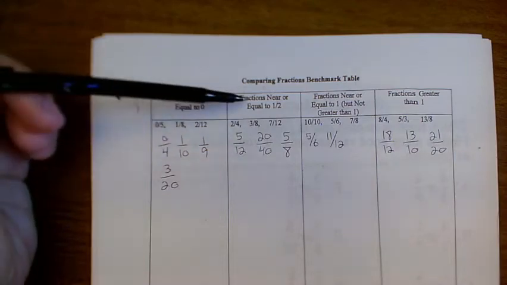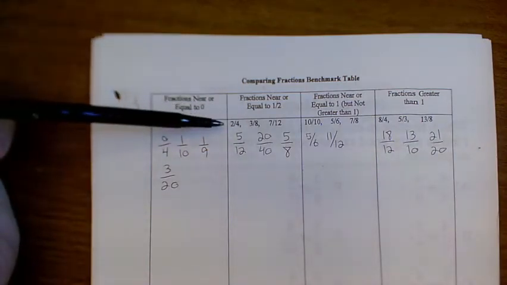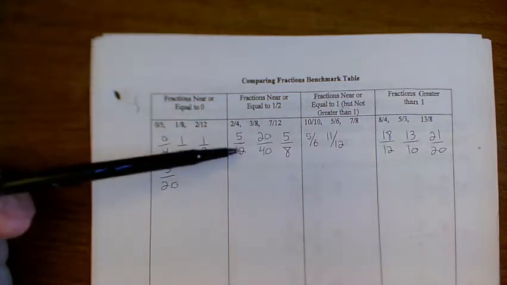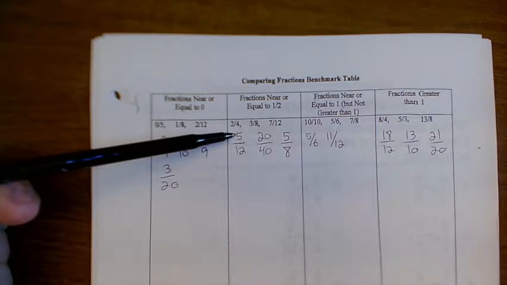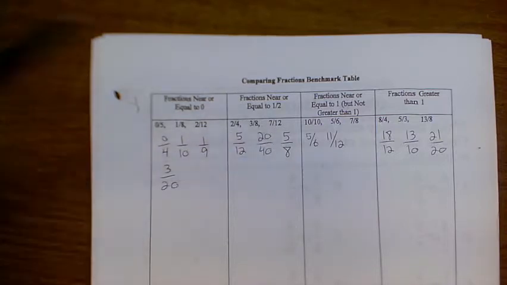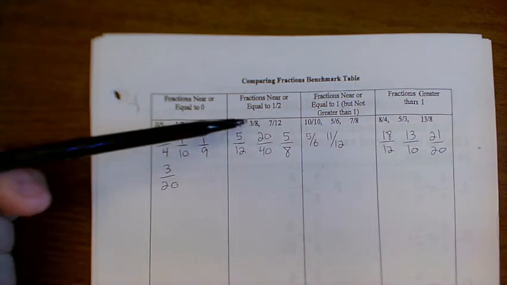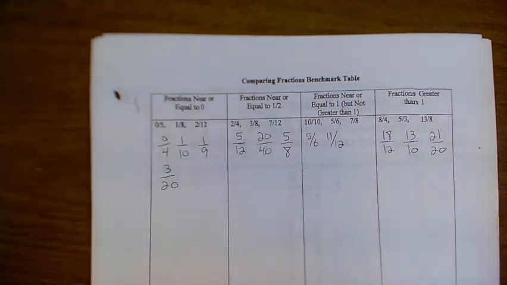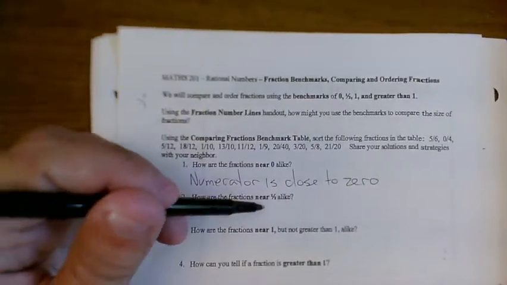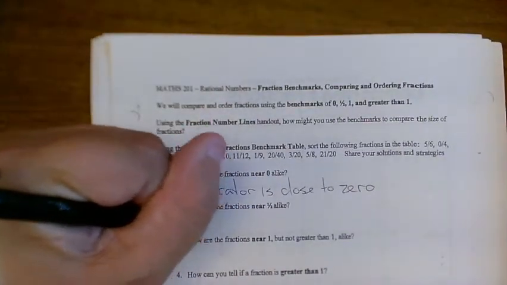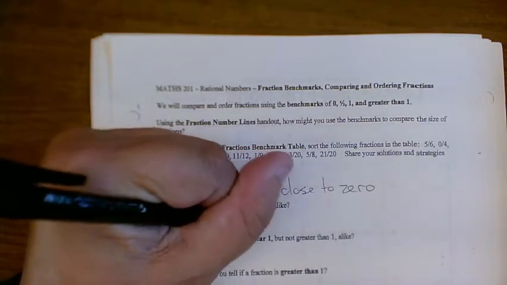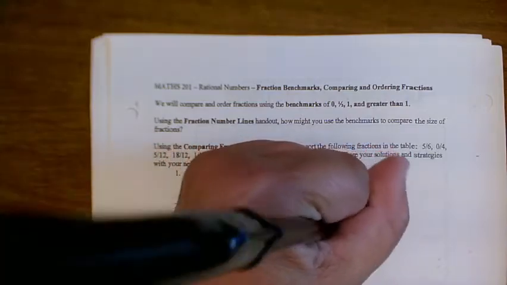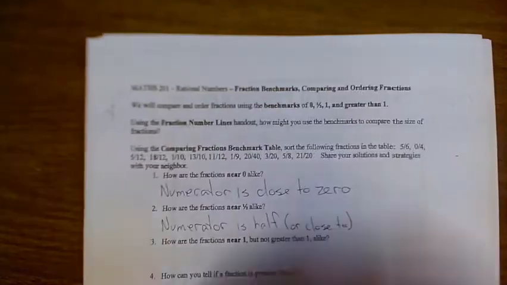All right, what about 1/2? In order to determine if a fraction is close to or equal to 1/2, again, you're comparing the numerator and the denominator, and the numerator should be about half the size of the denominator. So 2 is half of 4, 3 is close to half of 8, 7 is close to half of 12, etc. So a number will be near 1/2 if the numerator is half or close to half of the denominator.